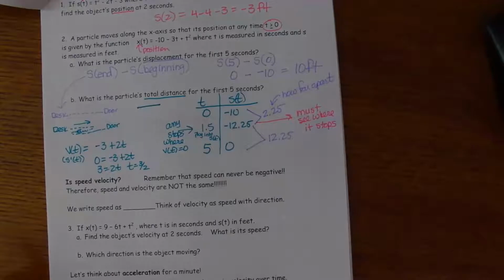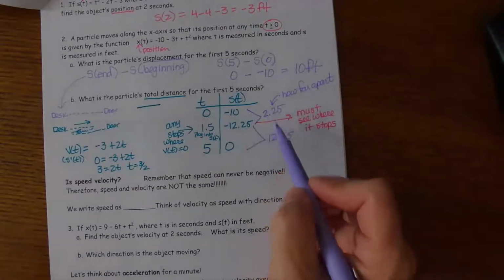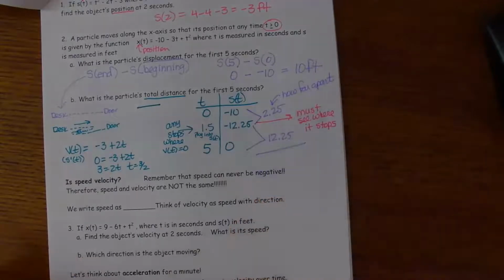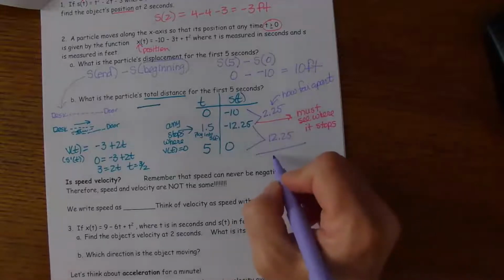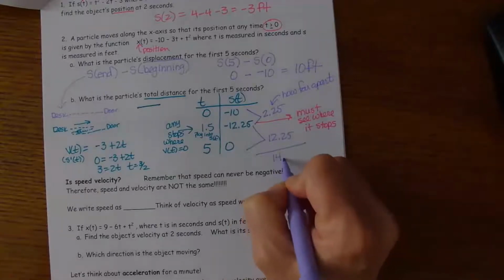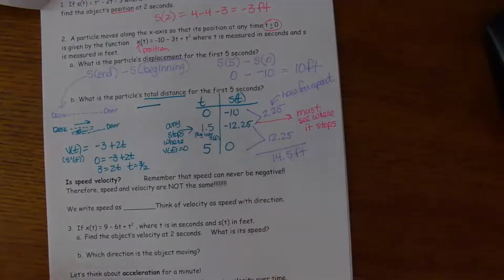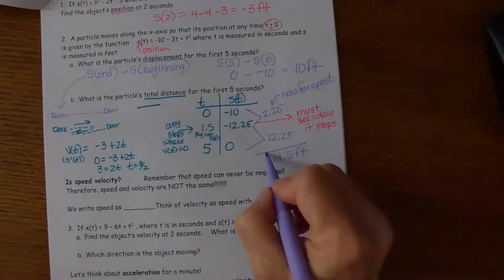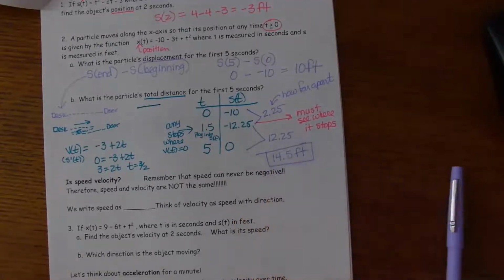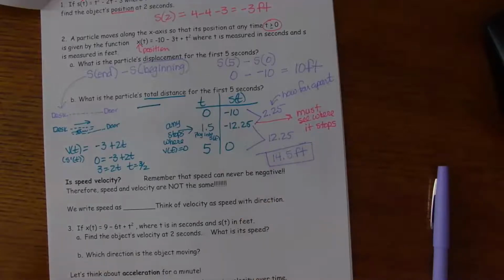I want to know how far you walked. So if I went this far and this far, what's my total distance? I'm going to add these up, right? And I'm going to get 14.5. So we're right now using the derivative to figure out how far we went. We will have another way that gets even more accurate when we practice our integration with these. But for right now, this is a pretty good way. Is everybody okay with that?